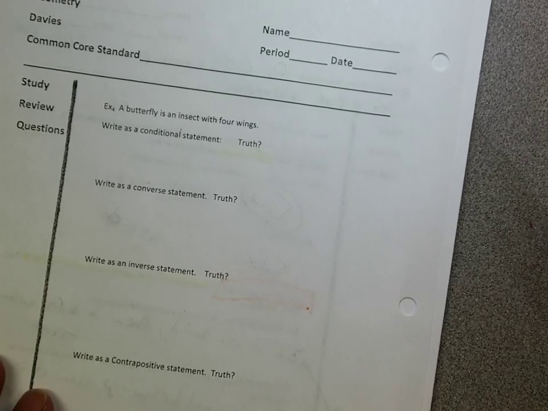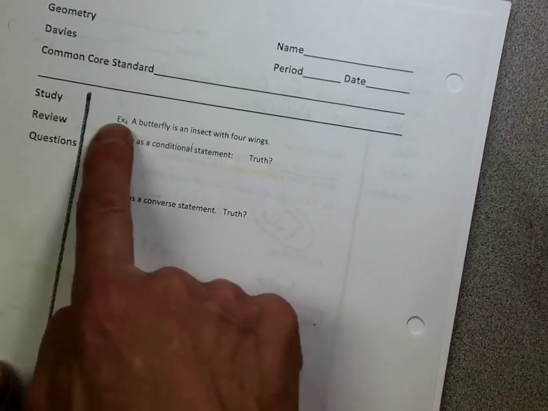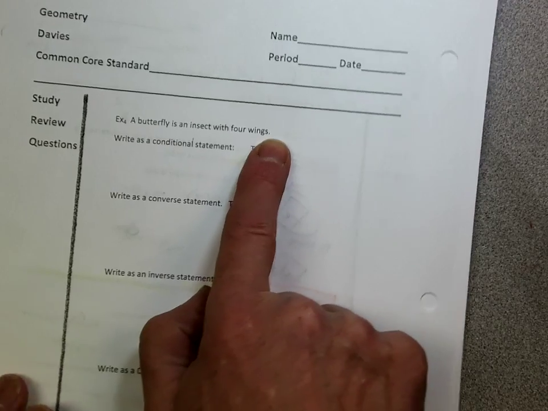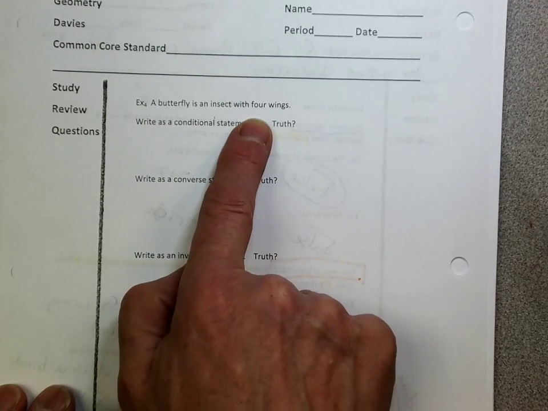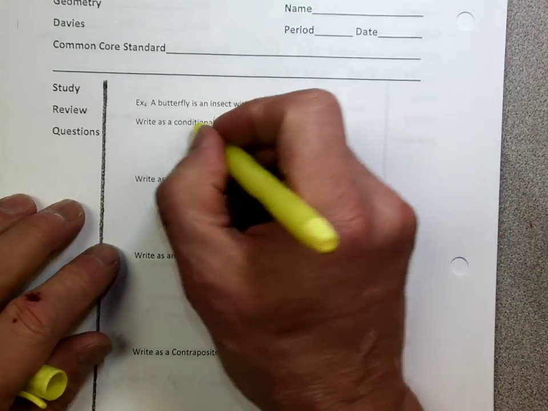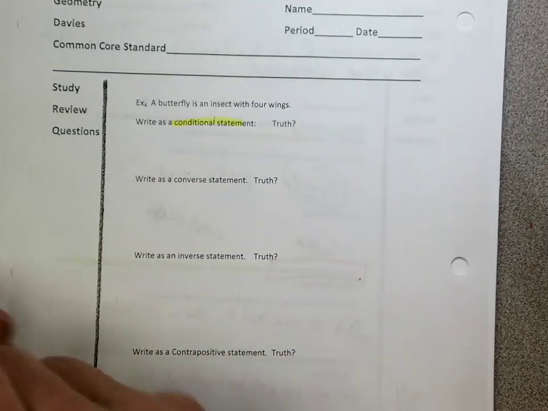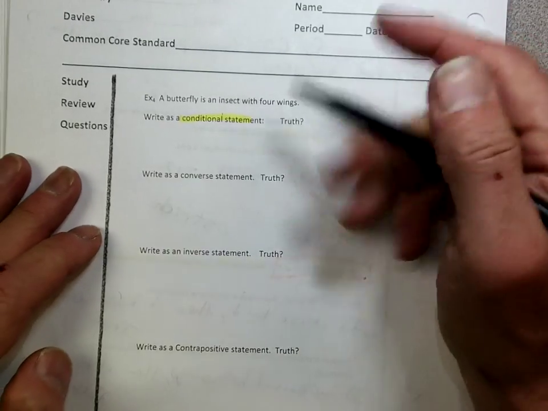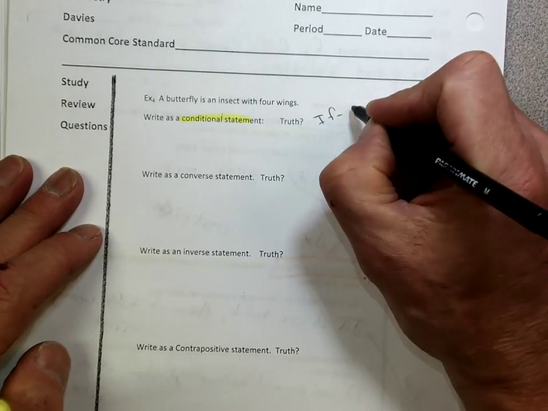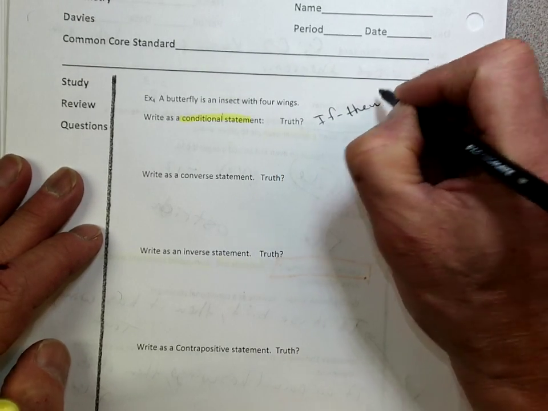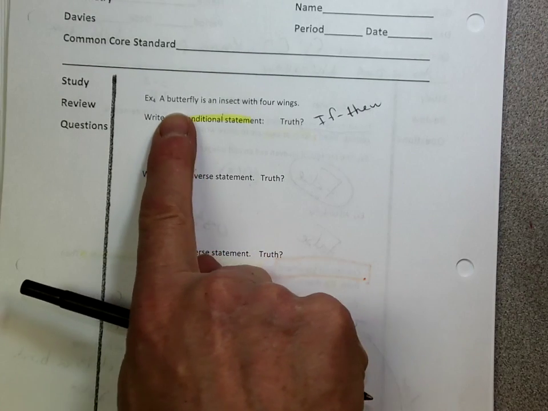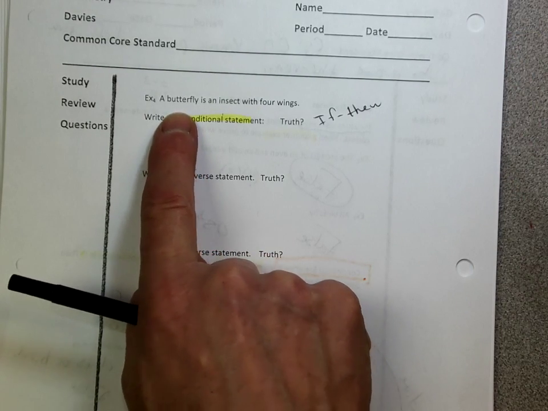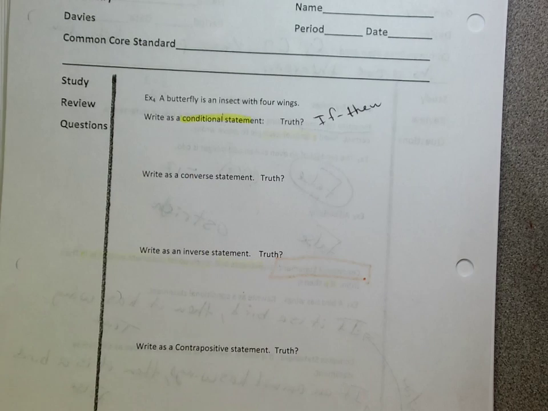There you go. Example 4. A butterfly is an insect with 4 wings. Okay, I want you to rewrite that. Take that statement, just try it. You don't have to be perfect, but try to write it as an if-then. Because if you want a conditional statement, it's got to be if-then, okay? You've got to write it as an if-then statement. Give it a try. If a butterfly. Start right out there. If a butterfly.